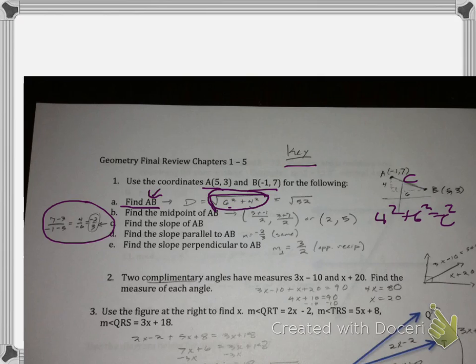All right, midpoint, the next one on there, is finding the middle point between A and B, and that can mean somewhere right about there where I just drew it to the right. But it's the average of the x-coordinates, comma, the average of the y-coordinates. So you add the x-coordinates, 5 and -1, and divide by 2, you see on the left. Then you add the y-coordinates, 3 and 7, divide by 2, and that gives you (2, 5) when you simplify. That's the midpoint, average of the x, comma, average of the y.